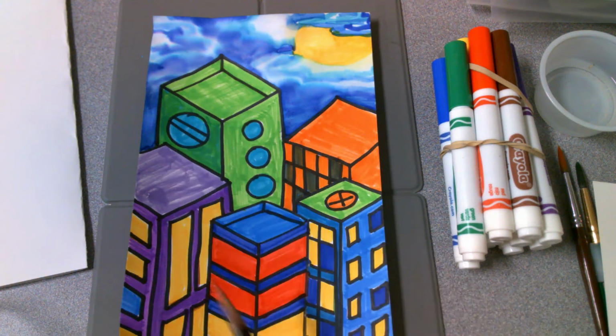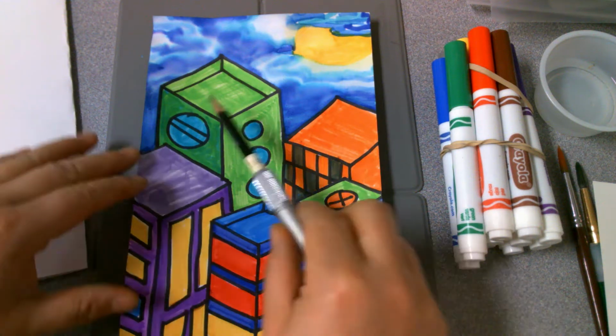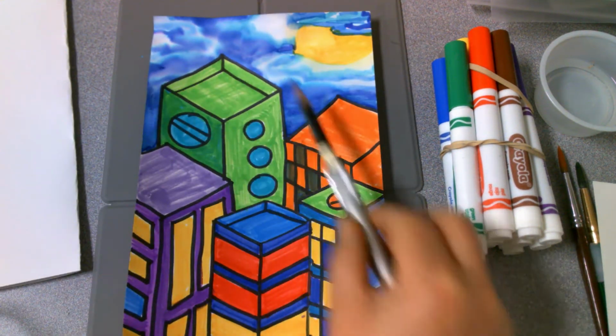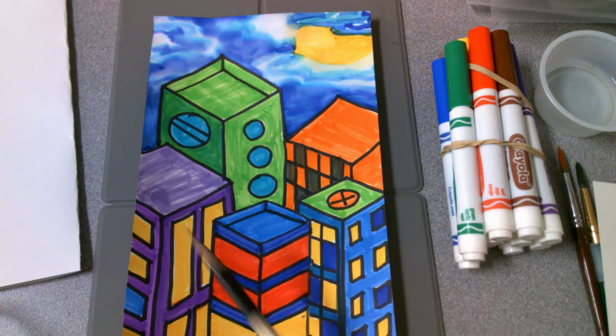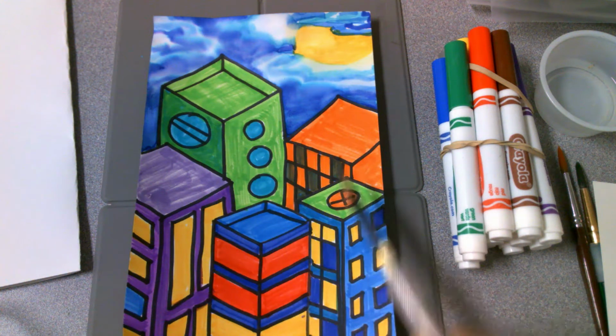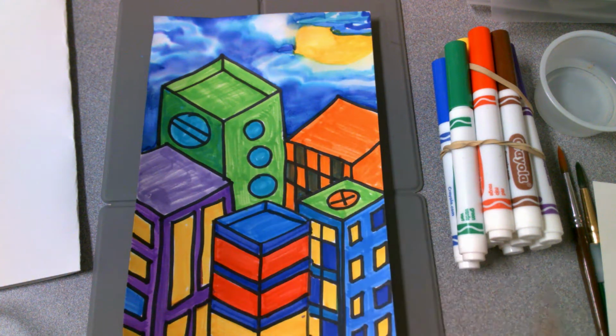Just like this, it's a flat two-dimensional work, but you can still see the space. It gives the illusion of space, like distance, and you can also do overlapping, just like in my example.